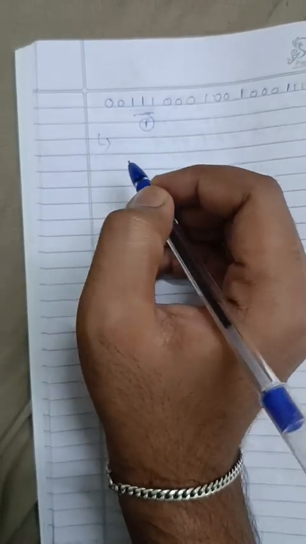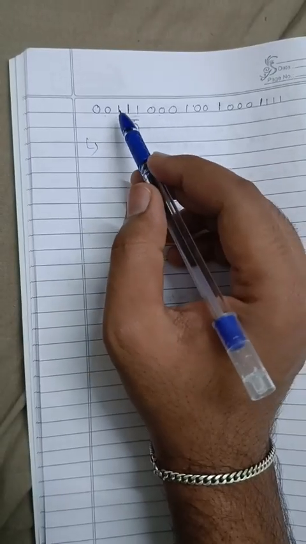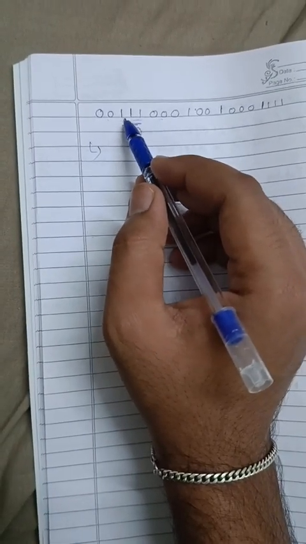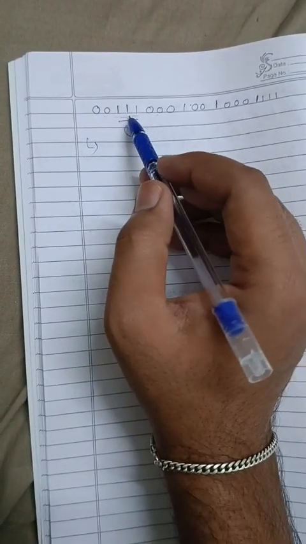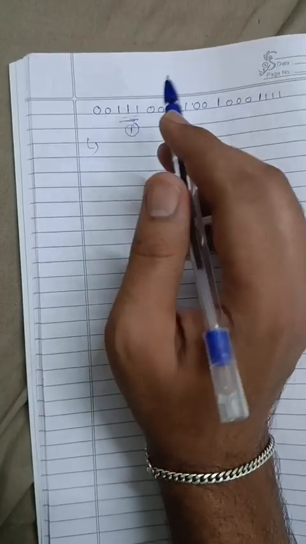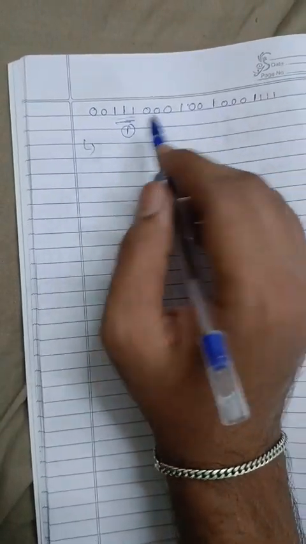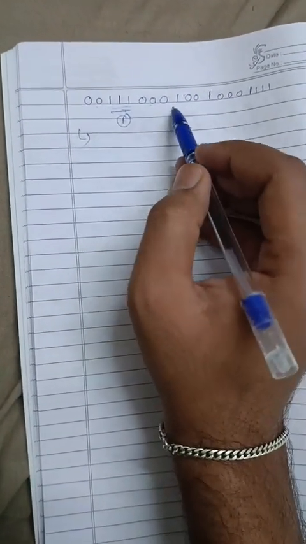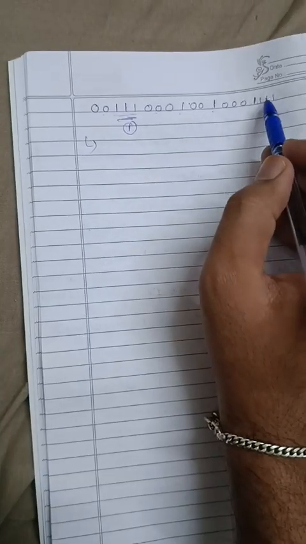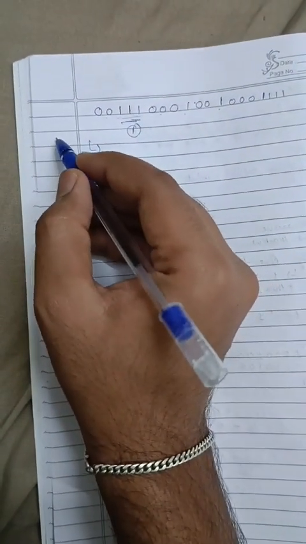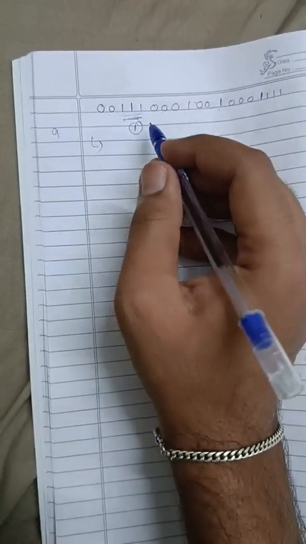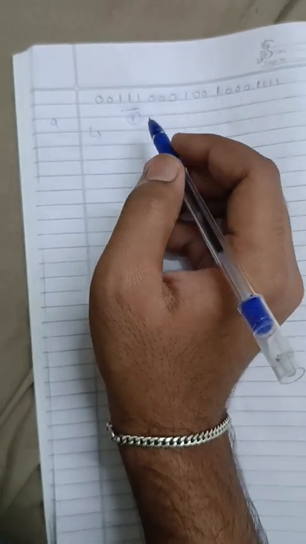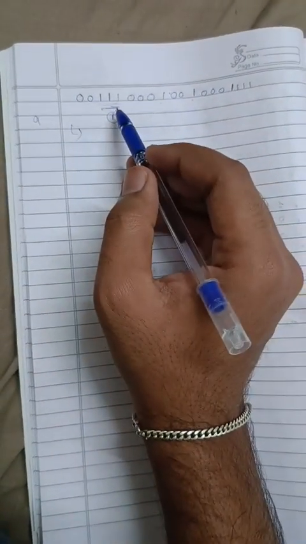So what could be the answer? The answer could be: the initial number of count of ones in one go in the string will be 1 2 3 4 5 6 7 8 9, right? So initial is 9. Okay, so the number of ones is 9.